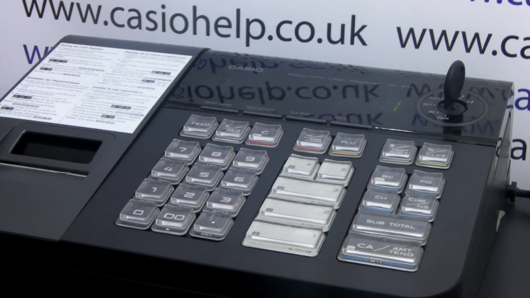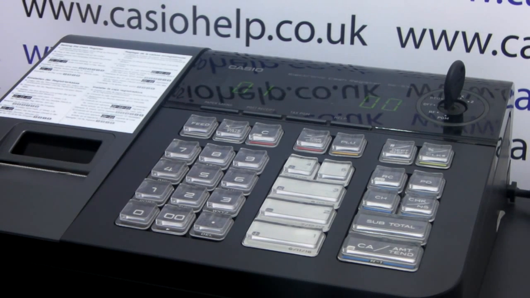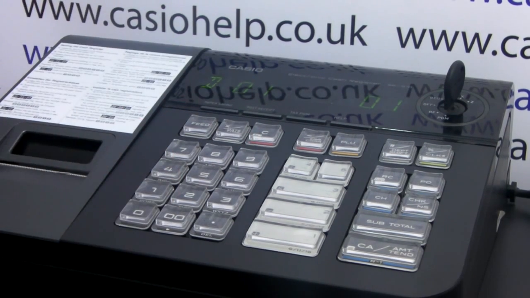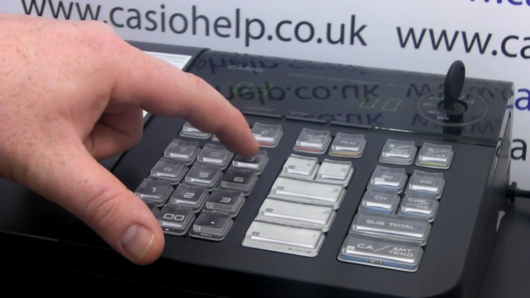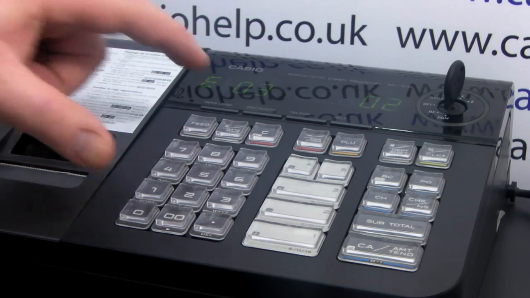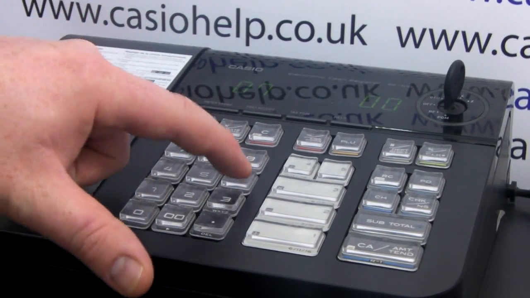For double sized characters you need to press the DBL button before each character. So we've pressed double sized, and now for D we press the number 9 button once, double size again, and that will enable us to choose E by pressing the 9 button twice, double size again, and then we have M, double size, and then our O.